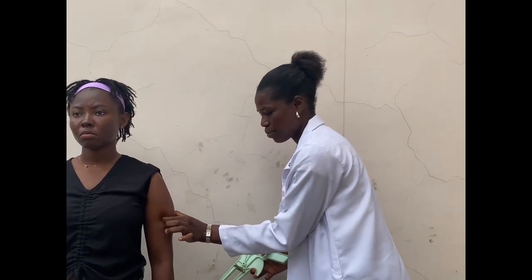So for this demonstration, this is my subject. I'll be measuring from the tricep, from the subscapular, and from the abdomen. Before you take your measurement for the skin fold thickness, you ensure your subject is standing upright, and you ensure your fingers are at a distance of 3 inches. So you take a vertical fold, you pull out for the thickness.